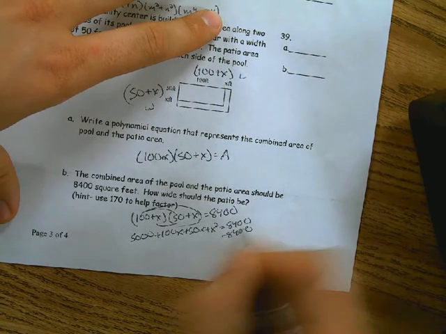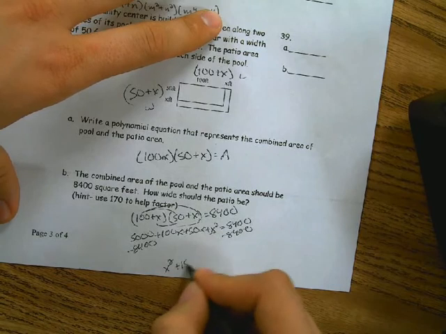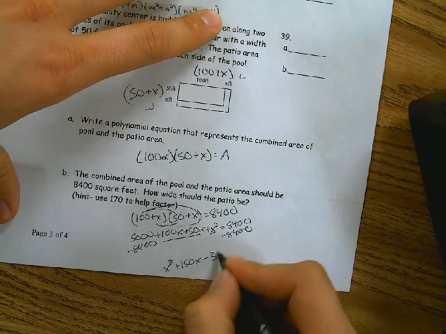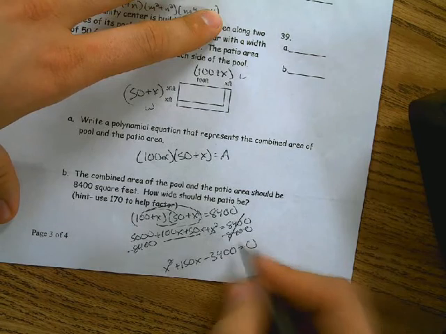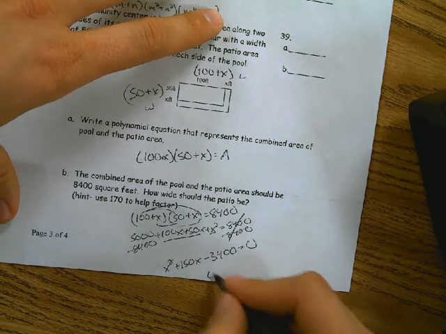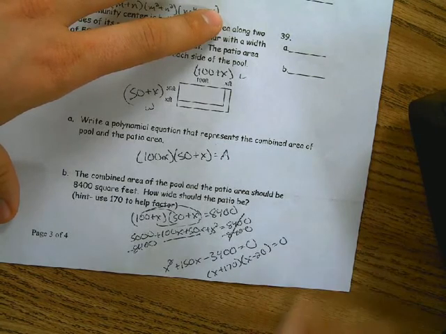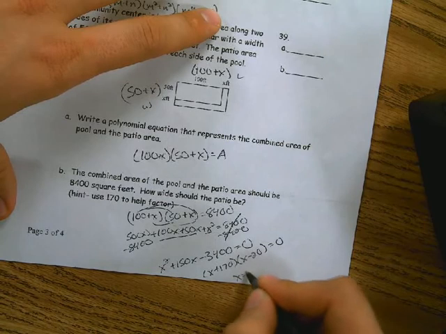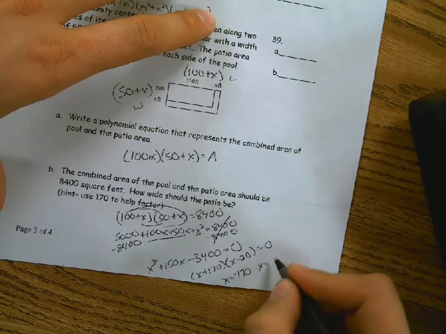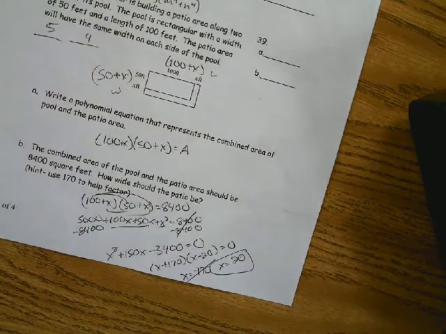Subtract the 8,400 to the other side, and I'm going to get x squared plus 150x minus 3,400 is equal to 0. Factors of negative 3,400 that add up to 150 are going to be positive 170 and negative 20. I'm going to get two answers. X equals negative 170 and x is equal to 20. Throw out the 170 because you don't want a negative length, and the patio should be 20 feet wide. That's this page. On to the final page.